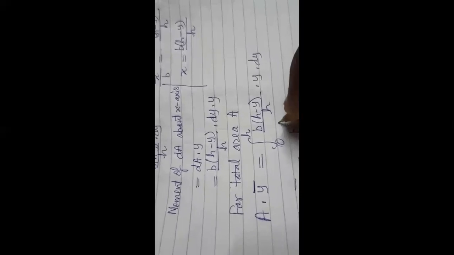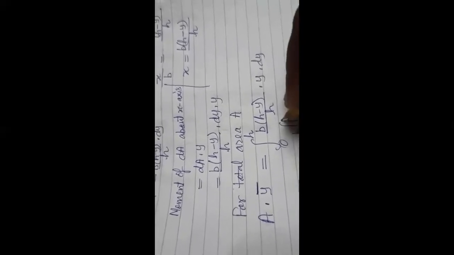So upon integrating this, b is the constant, and this is 0 to h, 1 minus y upon h into y into dy.